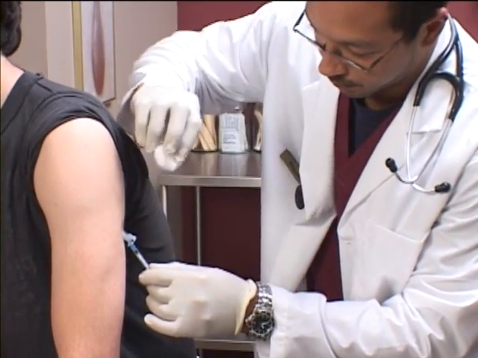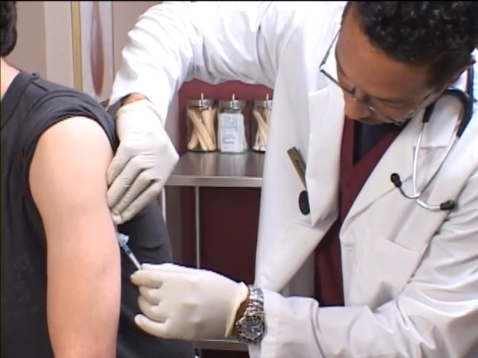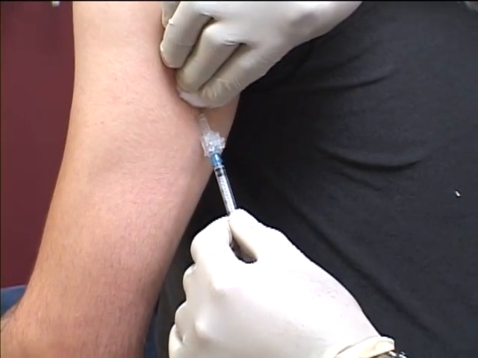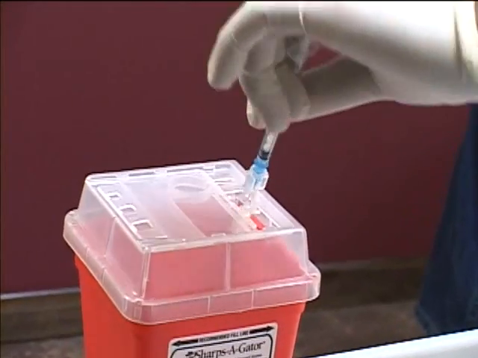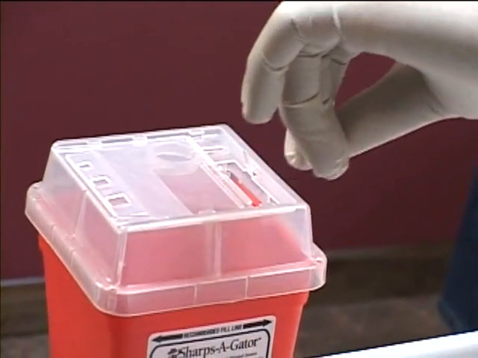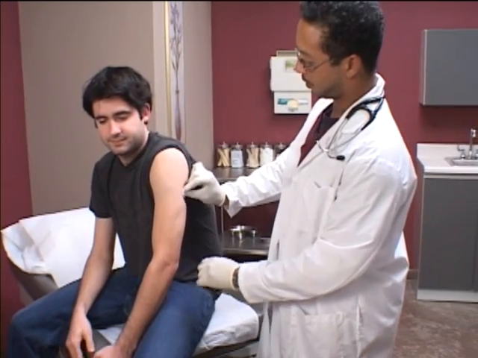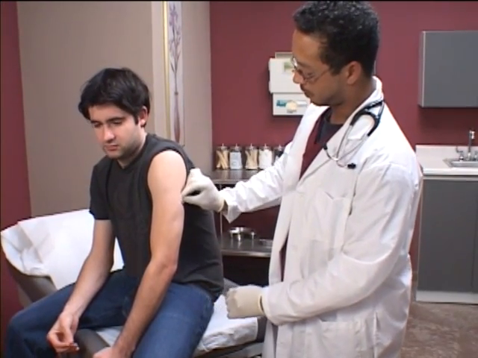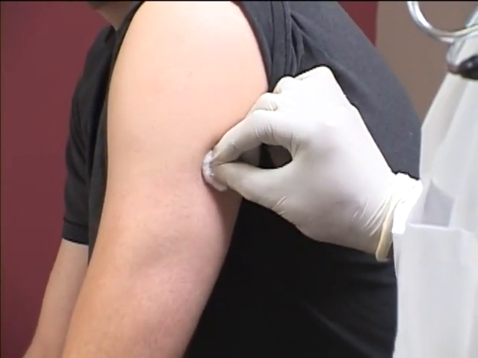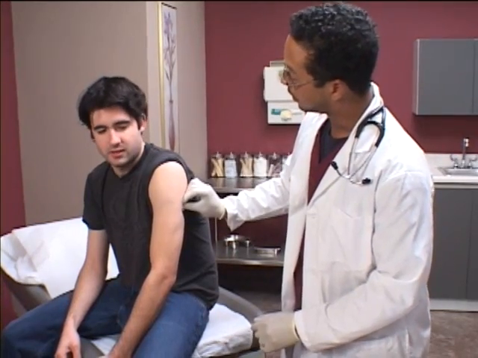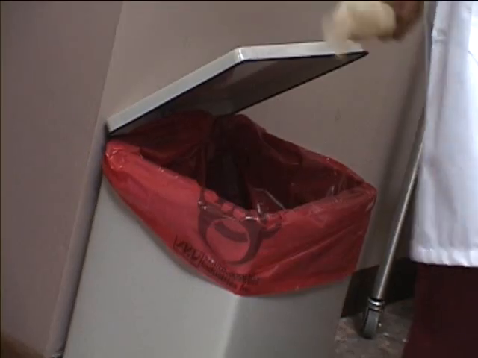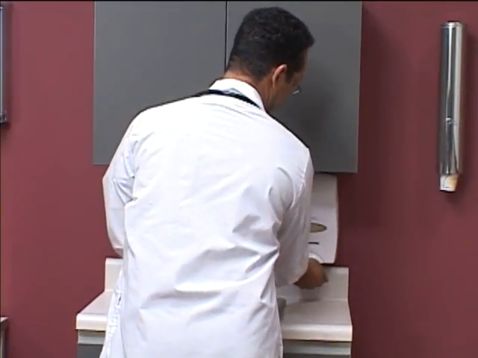When finished, apply gentle pressure to the skin above the needle with a cotton ball. Withdraw the needle. Slide the safety sheath over the needle and discard the needle into a sharps container. Stimulating circulation improves drug distribution and absorption, so unless contraindicated, gently massage the site. Check to see if the patient needs a Band-Aid. Remove your gloves and wash your hands.